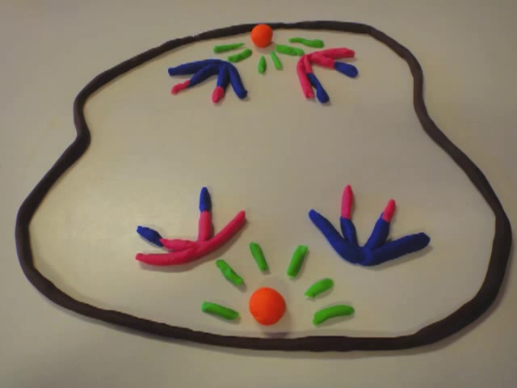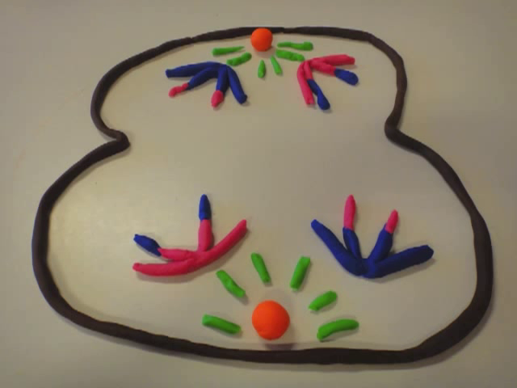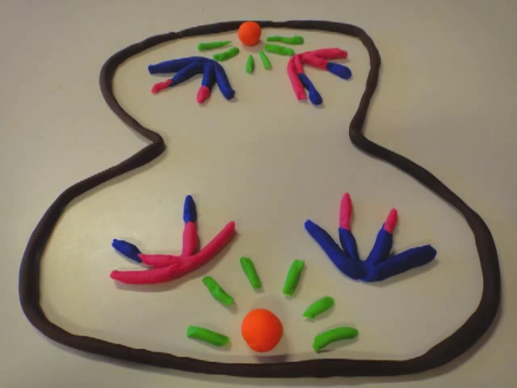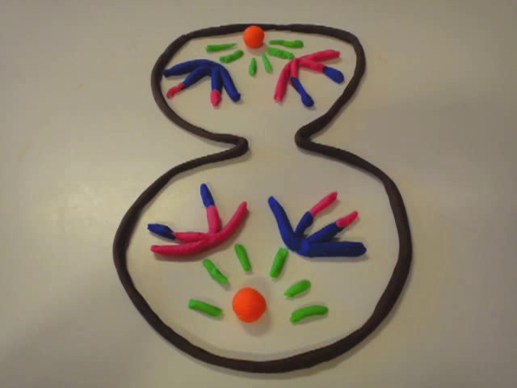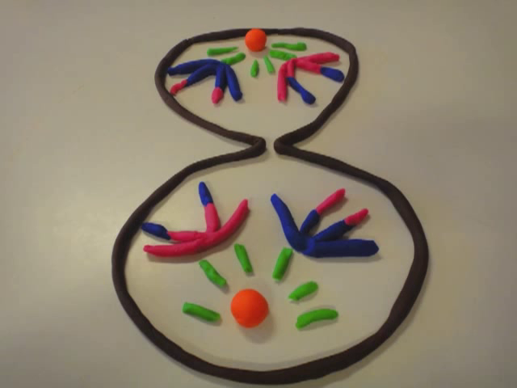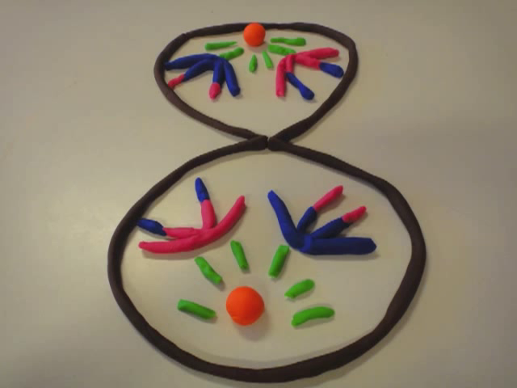In telophase 1, the chromosomes arrive at the poles of the cell. When they finish their journey, each pole has a haploid chromosome set, although each chromosome is still in duplicate form. Cytokinesis occurs along with telophase 1, and 2 haploid daughter cells are formed.